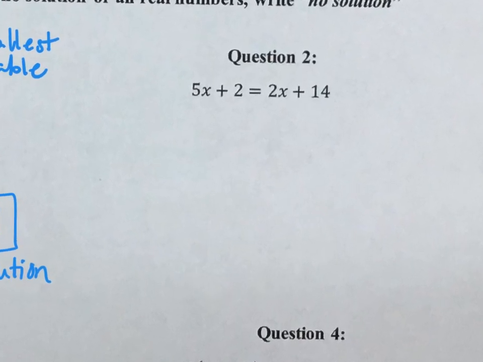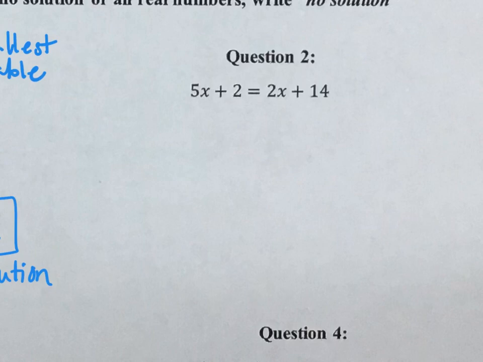Okay, I want to, again, get my variables on one side. I want to move my smallest variable, so I've got a 5x and a 2x. So 2x is smallest, so minus 2x, minus 2x. Okay, so now 5x minus 2x is 3x plus 2 equals, my 2x's cancel out, I'm left with 14.